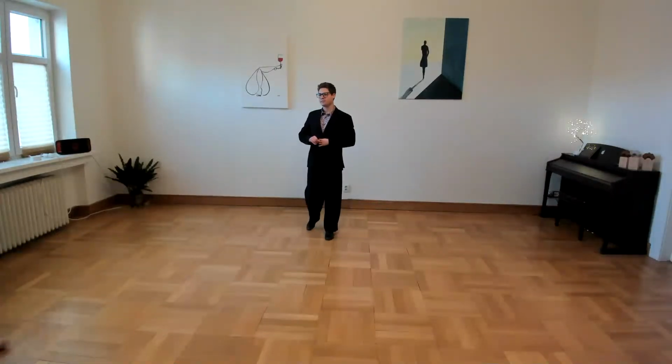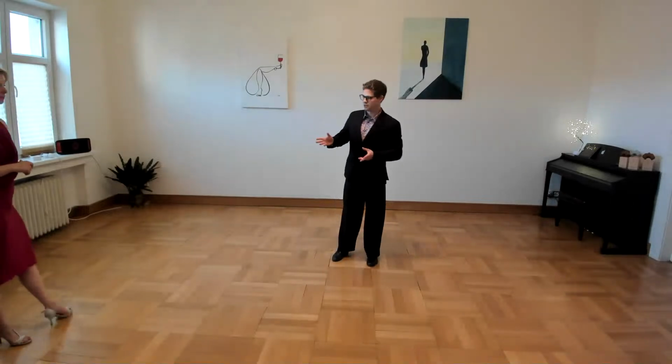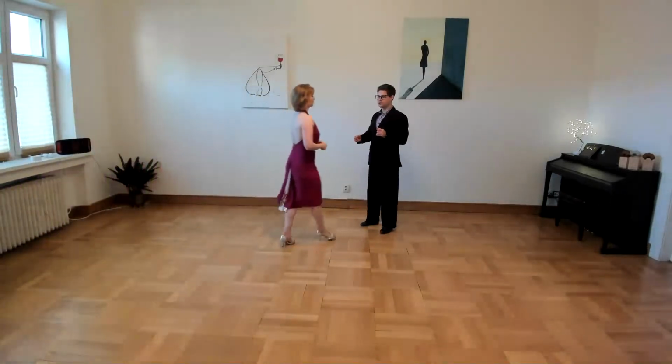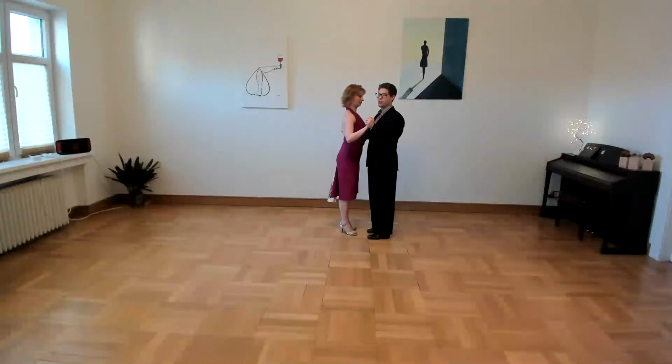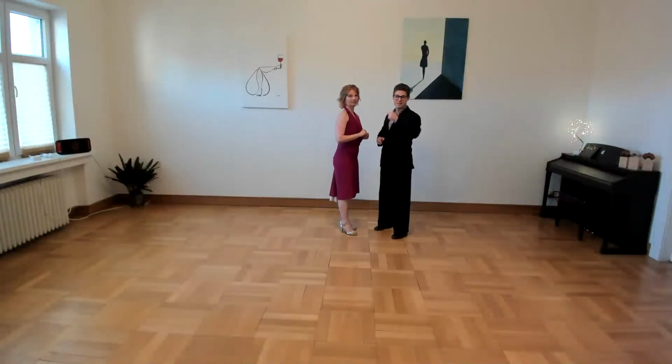Right? So now, if we show this together with Lumina, now we have to complete the sequence, because we show the sequence now only until back, side, forward.